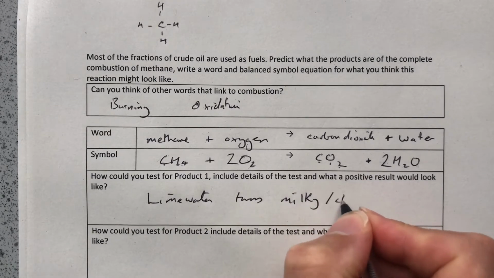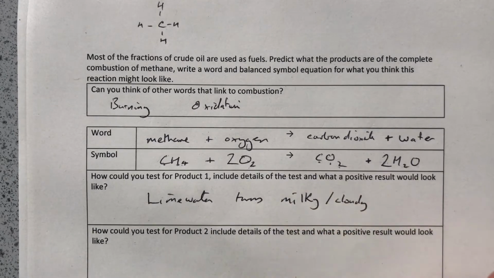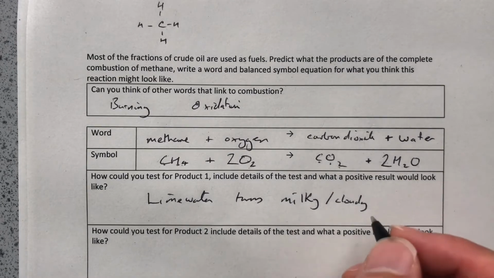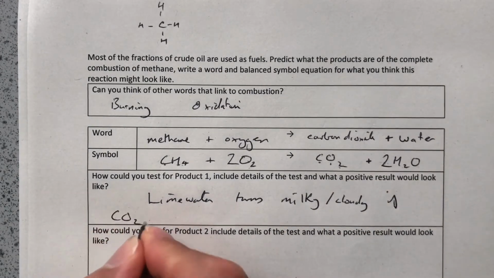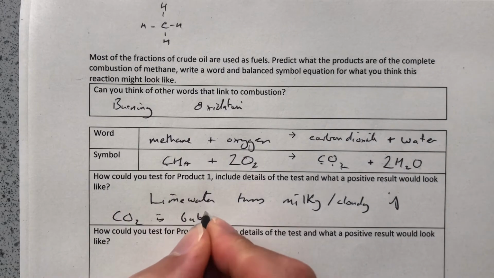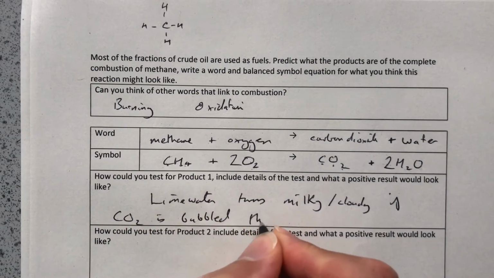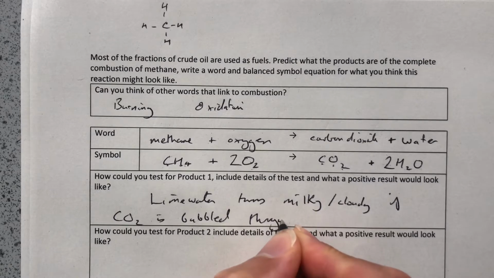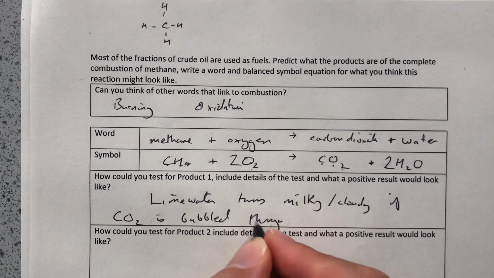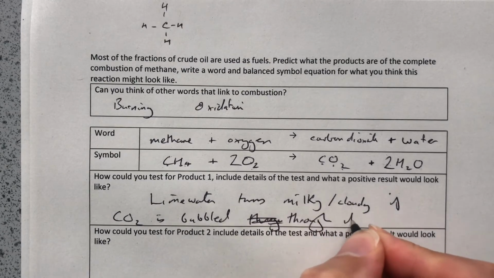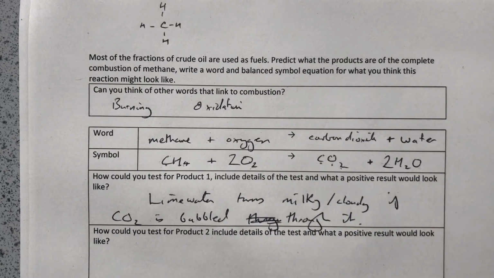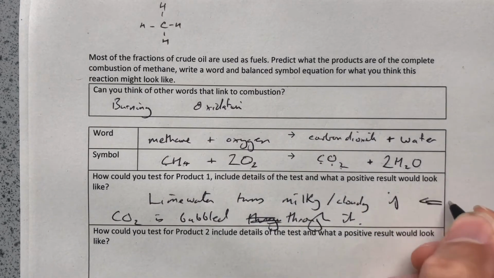Milky or cloudy. Now you only need to say one, okay? Milky is the one I usually use. Lime water turns milky if CO2, carbon dioxide, is bubbled through it. One of the examiner's favourite questions to ask. It would help if I could spell "through", wouldn't it? Through it. Okay, so we need to learn that. That's absolutely essential.